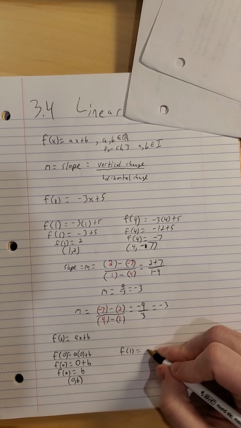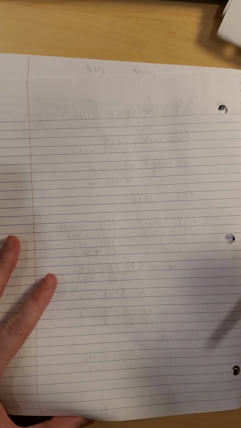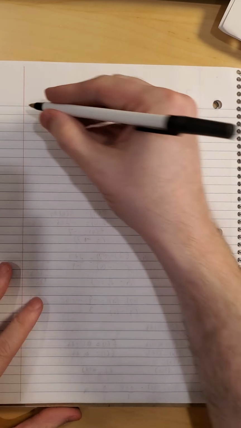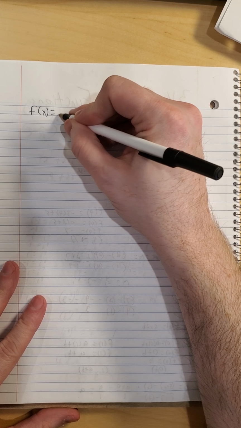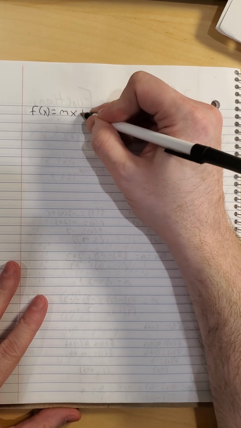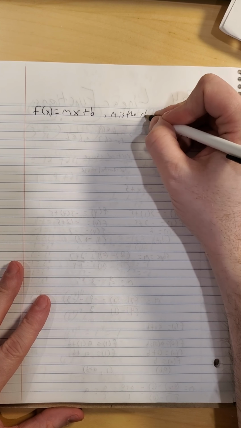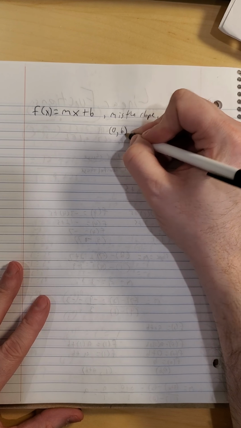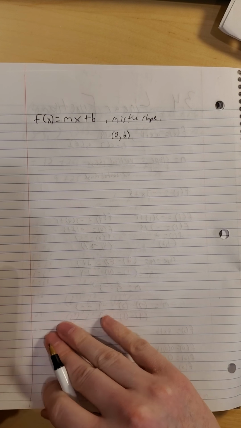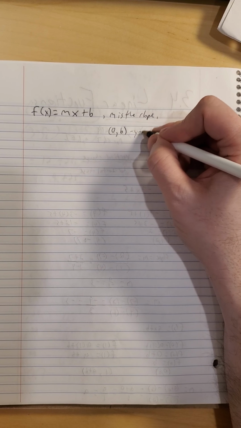So really we can change up and do a more informative version of the function notation for linears. F of x we can say is represented by mx plus b. So m is the slope. And one other corollary, a freebie from doing the other proof, is that the point 0, b is always going to be our y-intercept.